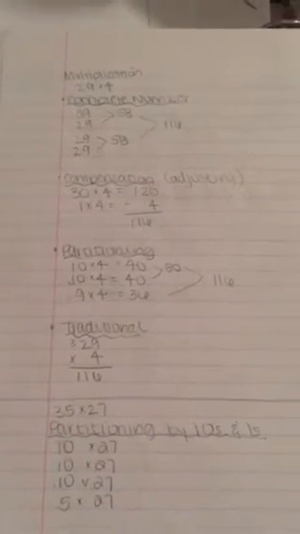This is multiplication: the complete number, the compensation, partitioning, traditional, partitioning by tens and ones, the partial product, cluster problems, and traditional.